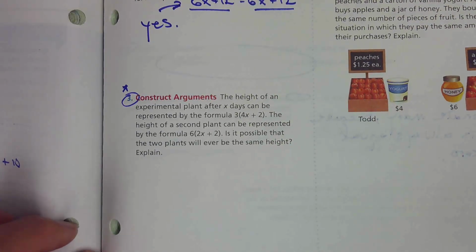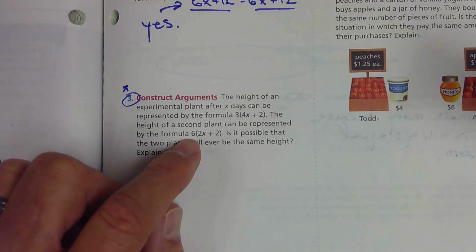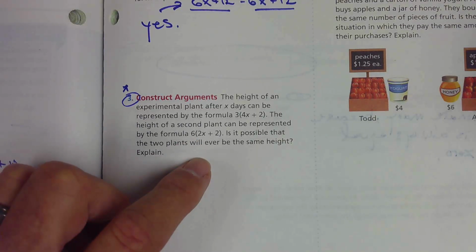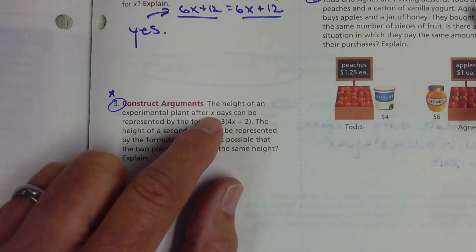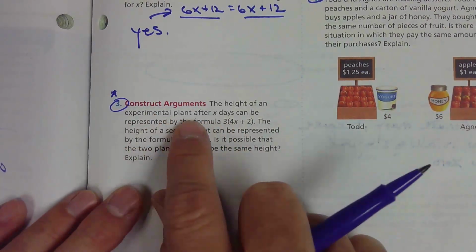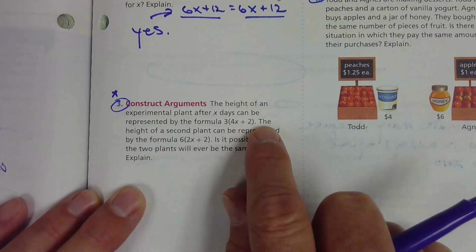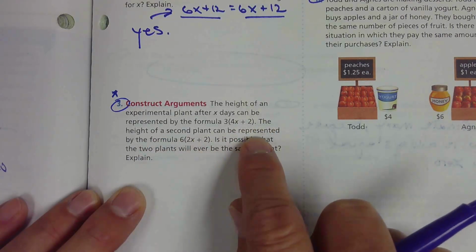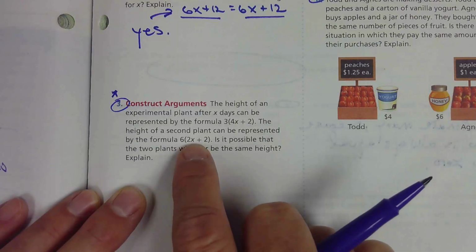Number 3. Want you to do that one. So you've had problems similar to this. It says the height of an experimental plant after x days can be represented by the formula 3 times (4x plus 2). The height of a second plant can be represented by the formula 6 times (2x plus 2).